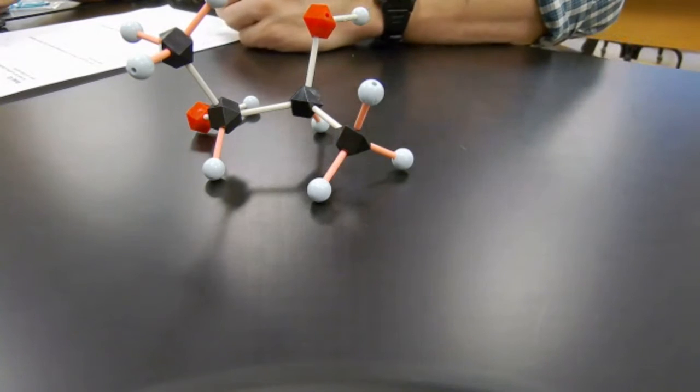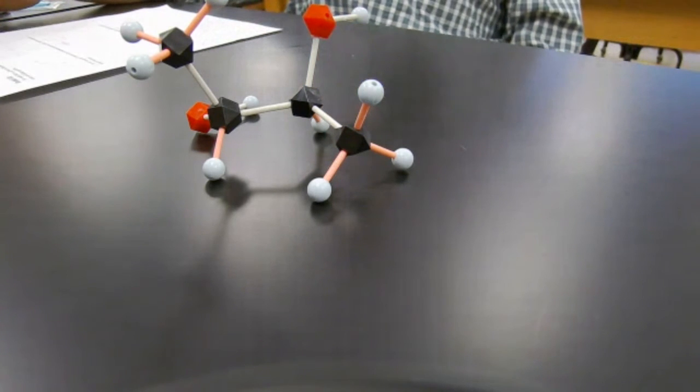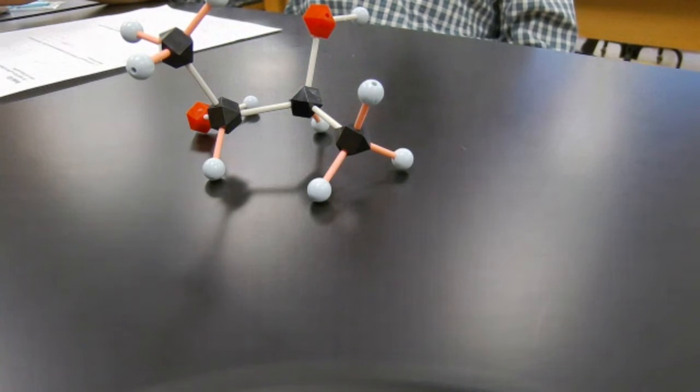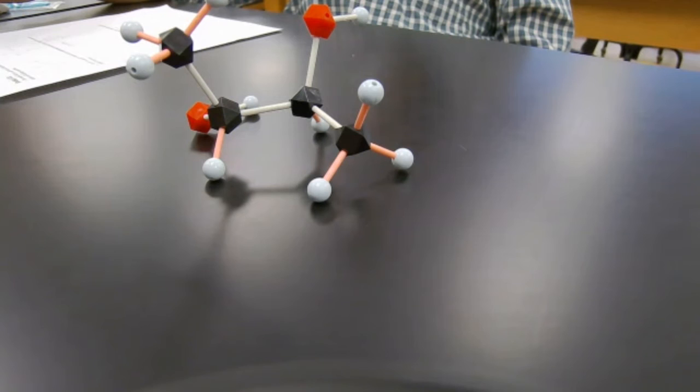We did it in class yesterday. Carbon number 2 is a chirality center. It is a point at which I can generate 2 different optical isomers. One is right-handed and one is left-handed. They are R and S.